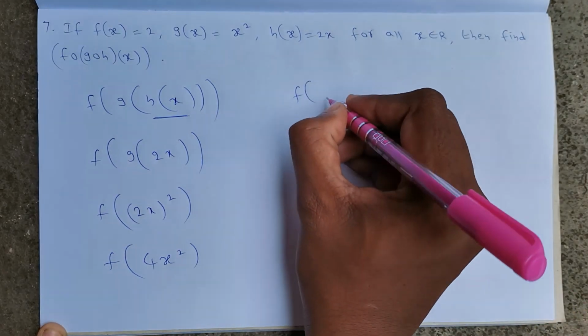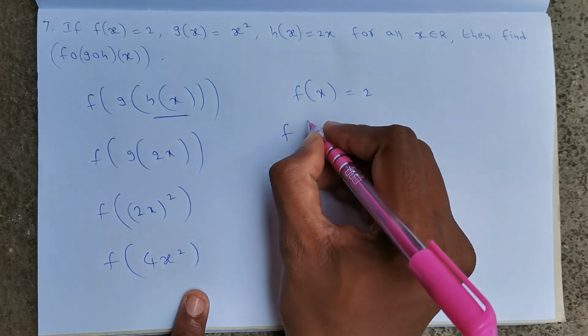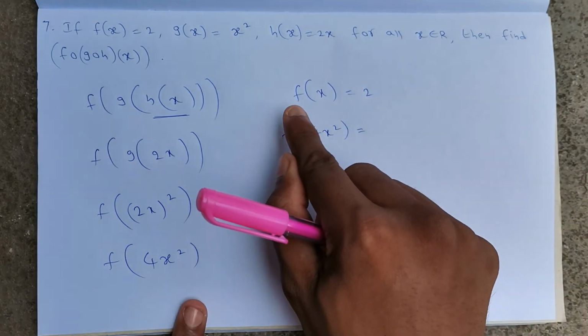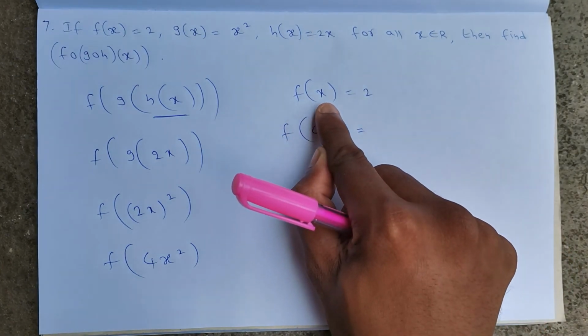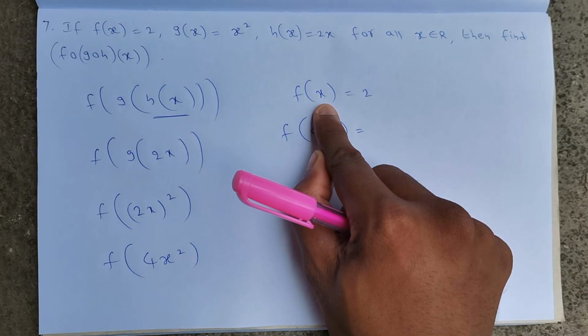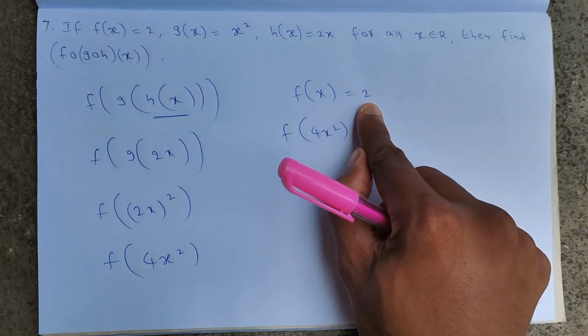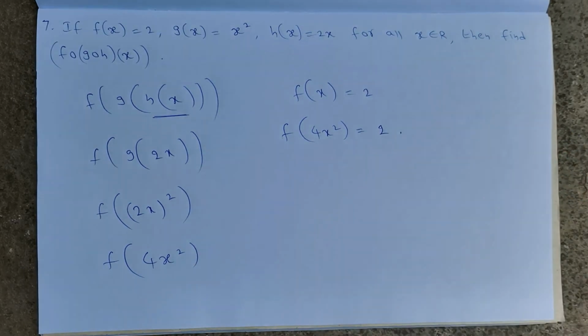Here if we observe, f of x value is given as 2, then he is asking to find the value of f of 4x square. Observe this clearly, f of x value is 2. So any number you substitute in the place of x, always the answer is some fixed number 2 only. So f of 4x square value is also 2 only.